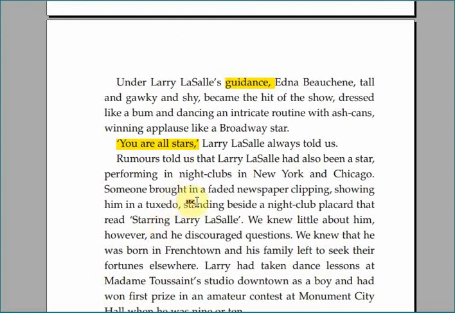We have a bit more of a clue then about Larry and his past. We found out that Larry had been a star, which automatically makes us question the idea of what it means for somebody to be a star. And he'd been performing in the nightclubs in New York and Chicago. So they've got a faded newspaper clipping. It's faded because his time of being a star is past. It's gone past a long time. But there he is, standing beside a nightclub placard that read, "Starring Larry Lasalle."